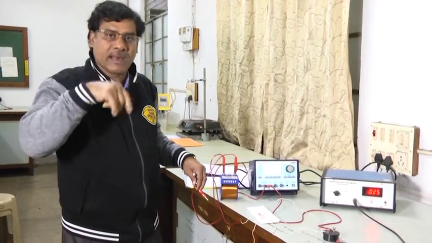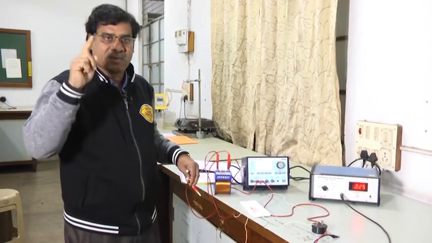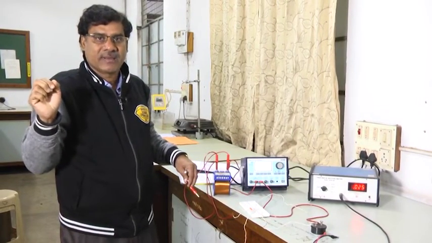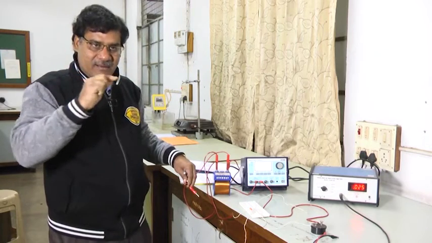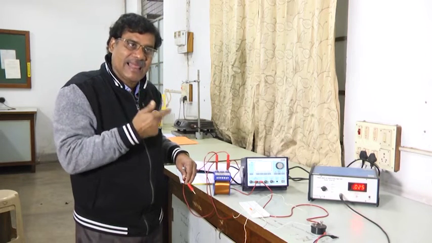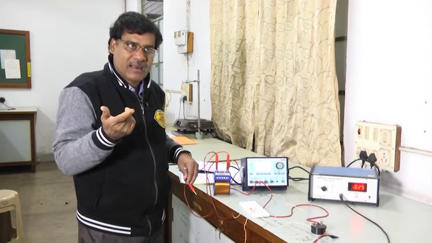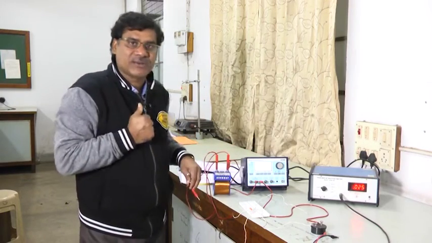Now if you plot VL versus I and VC versus I, what will you get? You will get a straight line, and from the slope you will get XL and XC. The frequency is known to you; I have said 100 hertz.